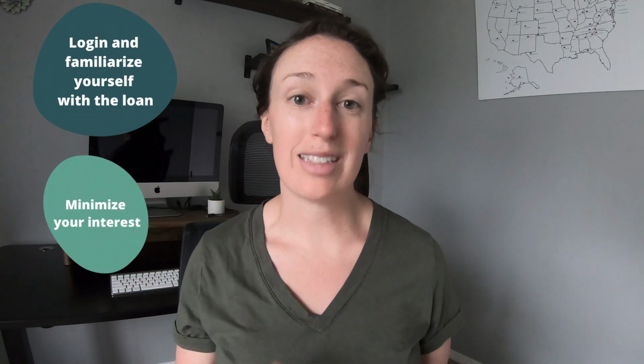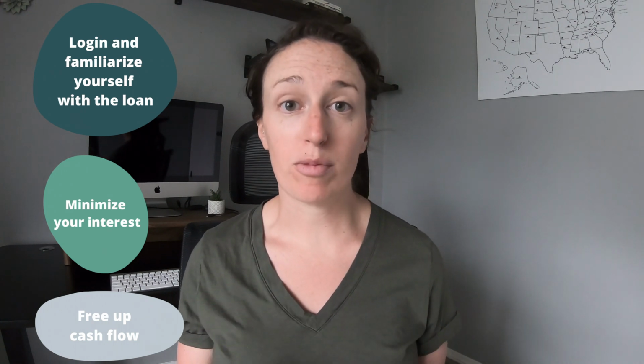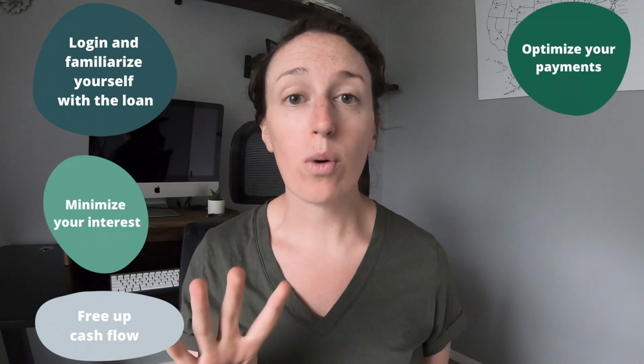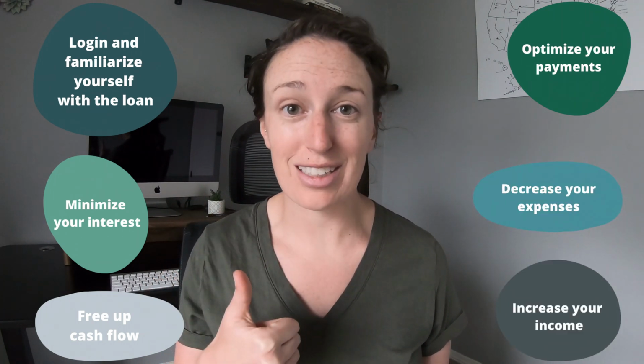All right, so let me go ahead and summarize what I've talked about so far. Number 1 is logging into your lender's website. Get familiar with your debt. Number 2, get your interest down, whether that be refinancing or getting your credit score higher. Number 3 is freeing up cash flow by paying off your car and other credit cards. Get as much debt out of your life as possible so you've got a lot of money to pile on to the principal. Number 4 is optimizing your payment. Number 5 is decreasing your expenses. Number 6, increasing your income. And number 7 is calculating your debt-free date while tracking your progress.